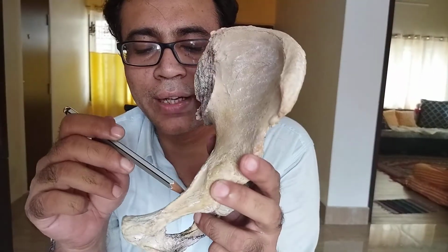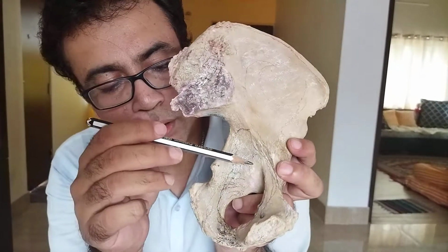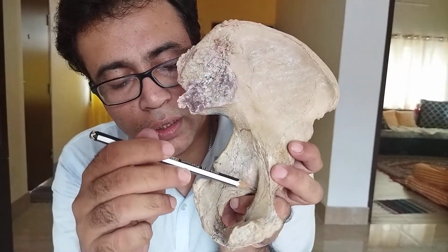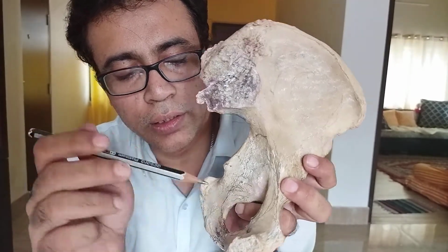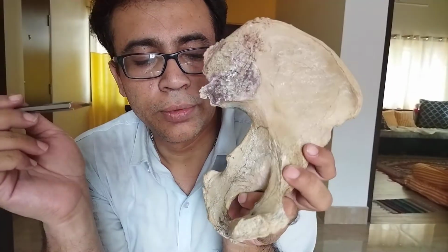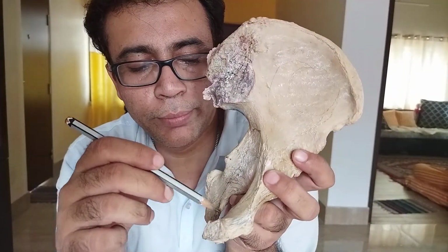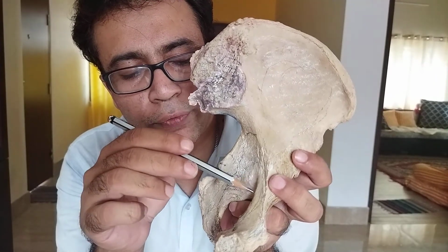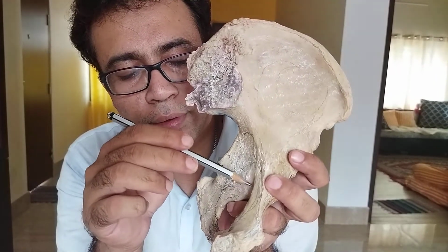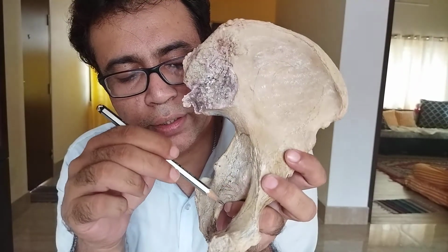To the inferior border, you have the attachment of the obturator membrane, which is continuous with the lateral border of the body of the pubis. But here at the upper part of the obturator foramen, there is a gap where the obturator membrane is not attached.